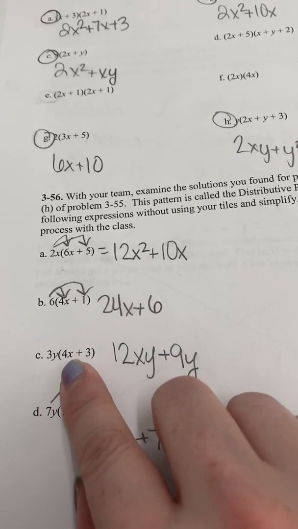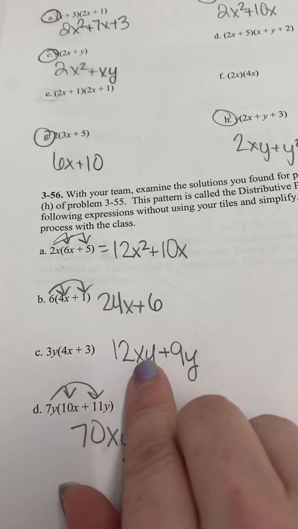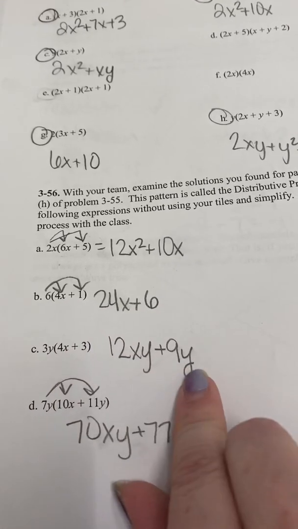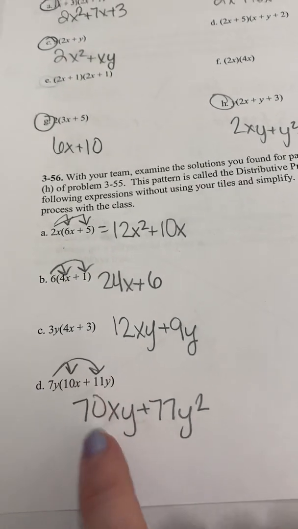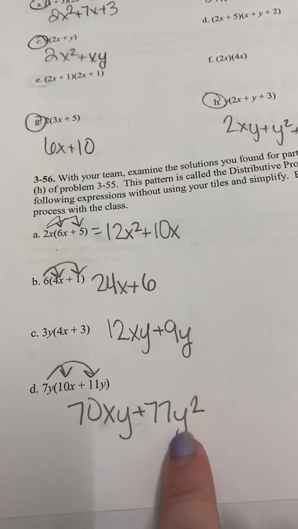3y times 4x would be 3 times 4 is 12, so you get 12xy. 3y times 3 is 9y. Same thing down here. 7 times 10 is 70 xy, 7 times 7 is 49 y squared.